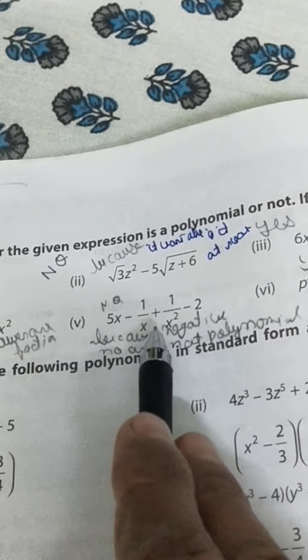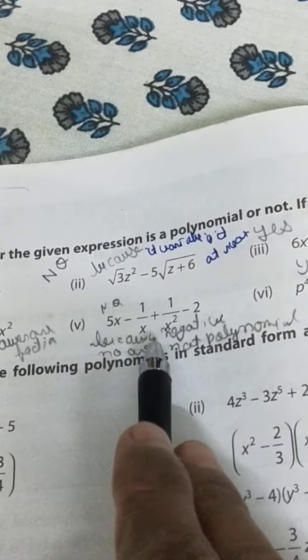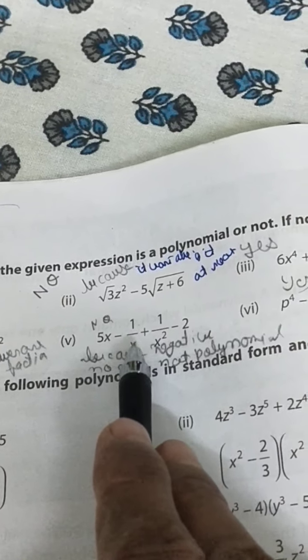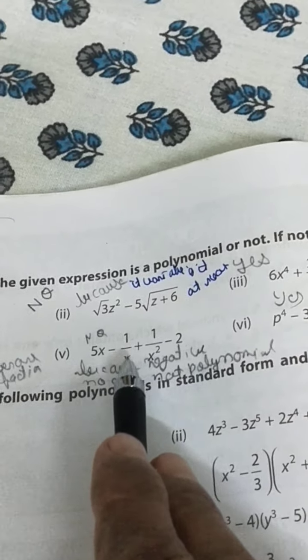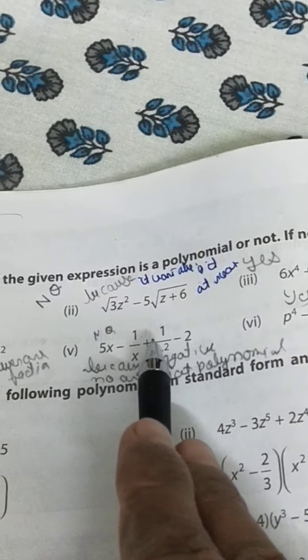Again, this is not a polynomial: 5x minus 1 upon x, because 1 upon x can be written as x raised to power minus 1. Here the power of the variable is a negative integer, so it is not a polynomial.